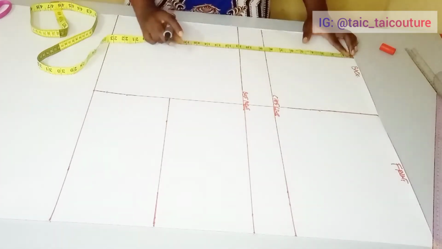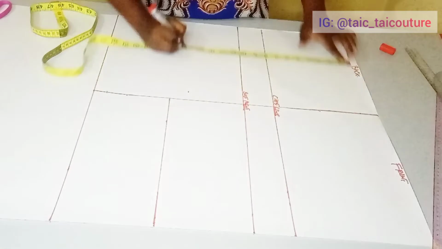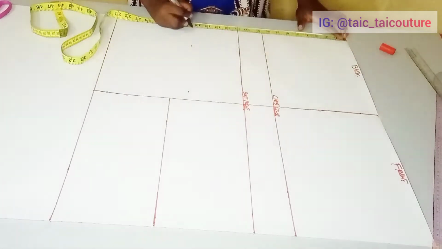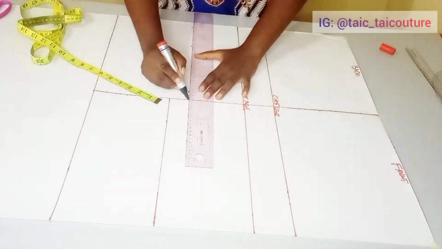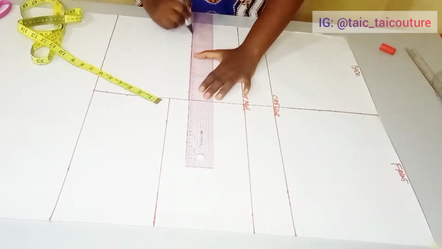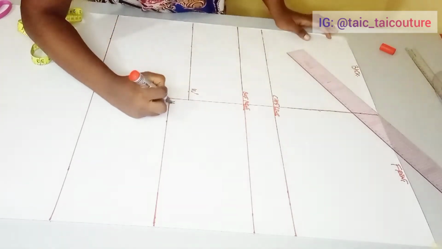While for the back is 15.5. So this is the waist for the back, and this is the waistline for the front.